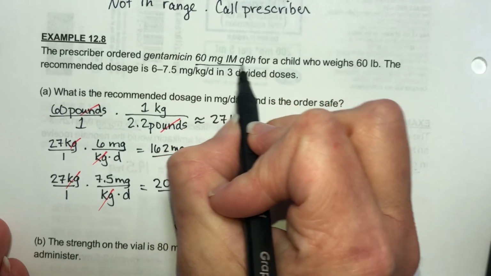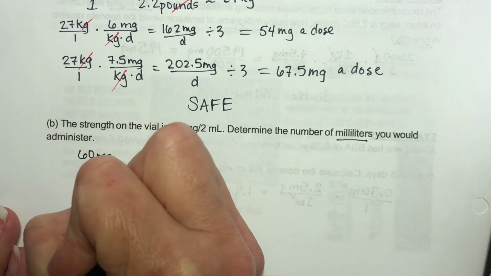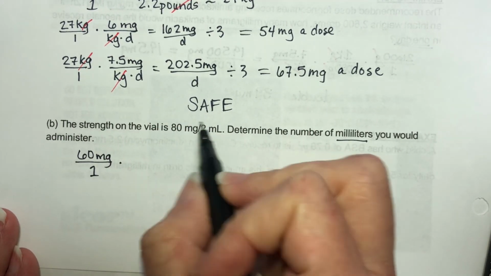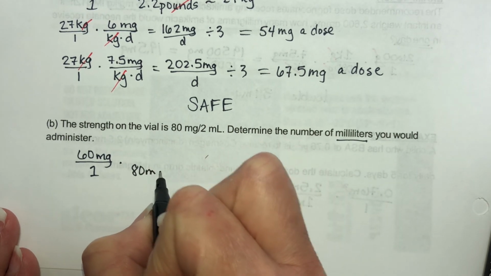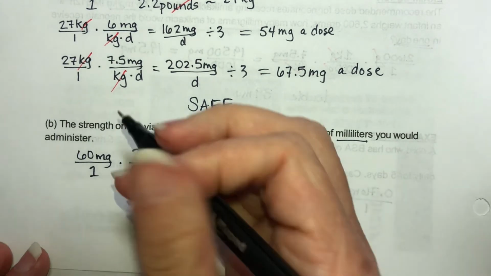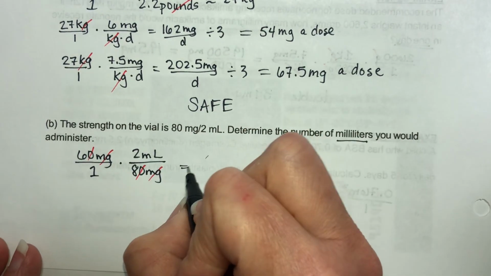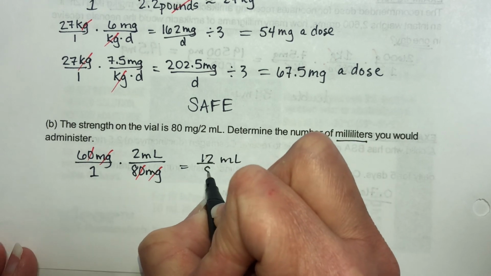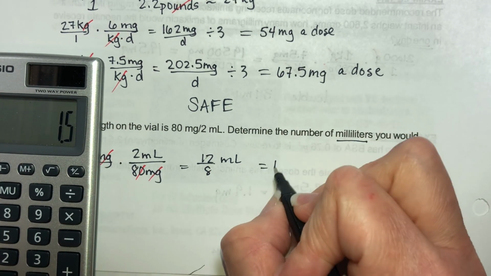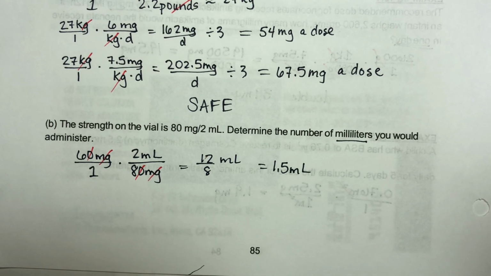We come back to our order, 60 milligrams. Okay. 60 milligrams over 1 times 80 milligrams for 2 milliliters. I'm going to put the 80 in the bottom and the 2 milliliters in the top. Our milligrams cancel out. I could divide each of these by 10, and I would get 12 milliliters over 8. And 12 divided by 8 is 1.5. So you will be given 1.5 milliliters for every dose.